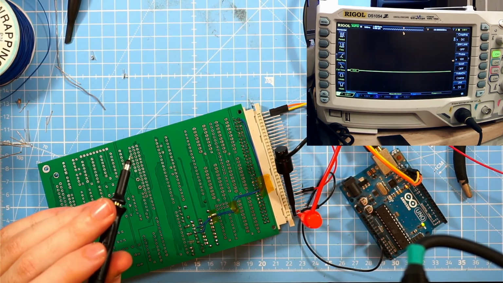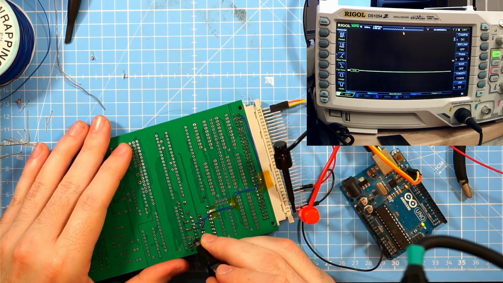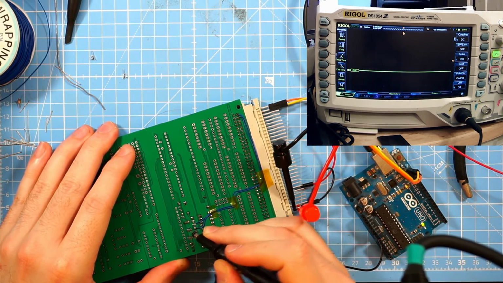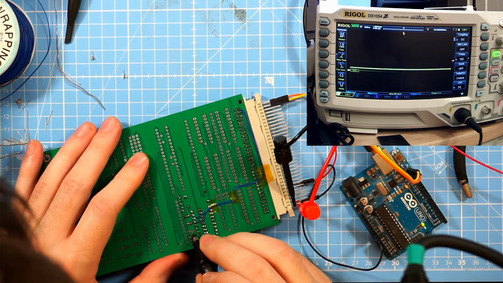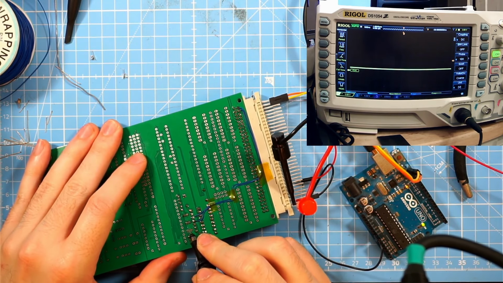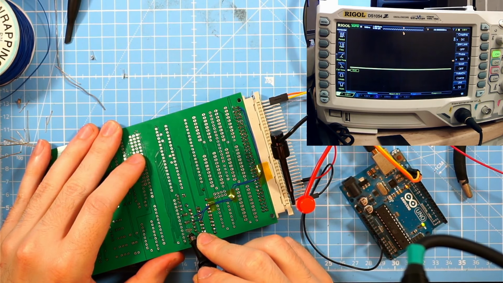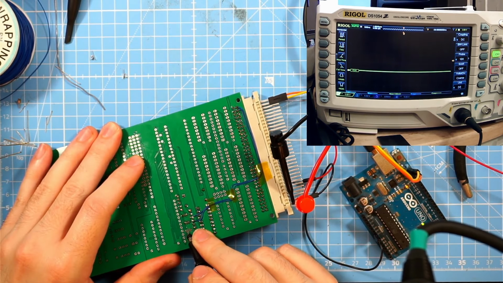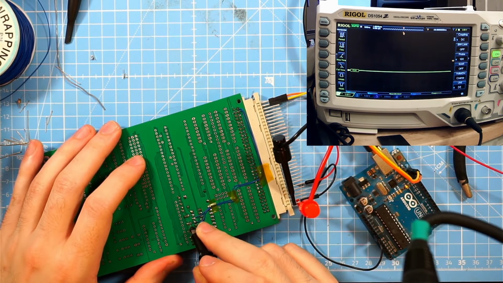And there should be, or should be ground, I guess. Oh, yeah, that's the output. That's the output right here. Those are 5 volts because it's not pulled down. This is the control signal, which is, I don't know, wrong. This is ground.